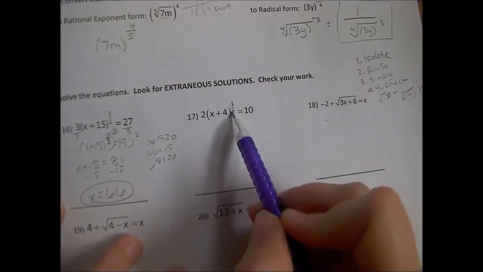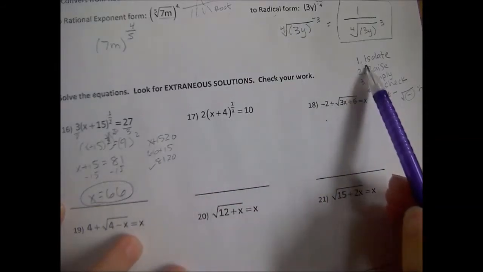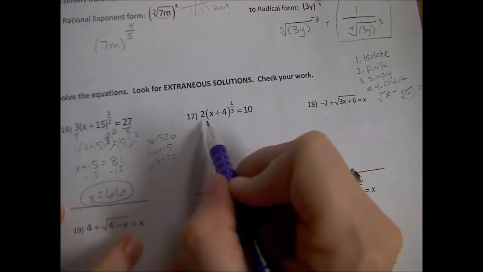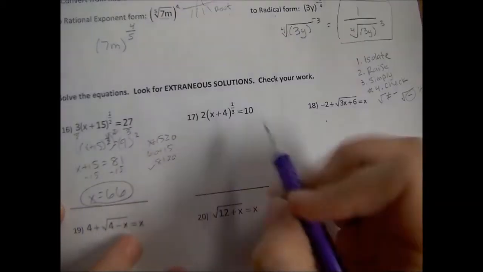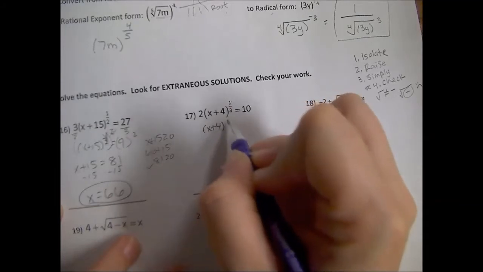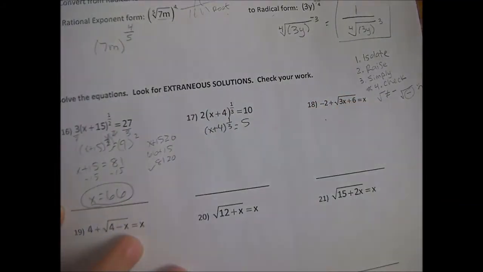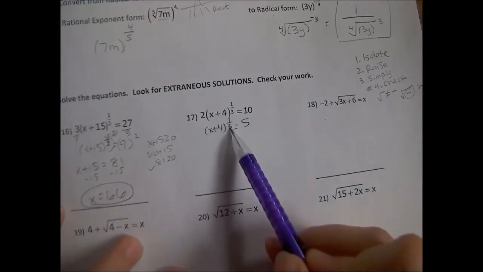again, a power of 1/3 is the same thing as having a cube root. So now my radical is not isolated. I have to isolate it. I'm going to do that by dividing by 2 on both sides. When I divide by 2, we're going to get x plus 4 to the power of 1/3 is equal to 5. Remember, 1/3, same thing as cube root.